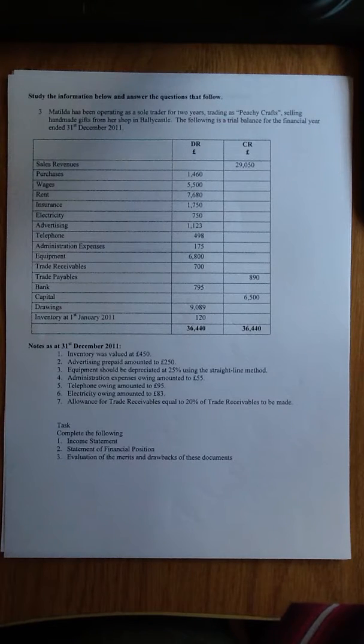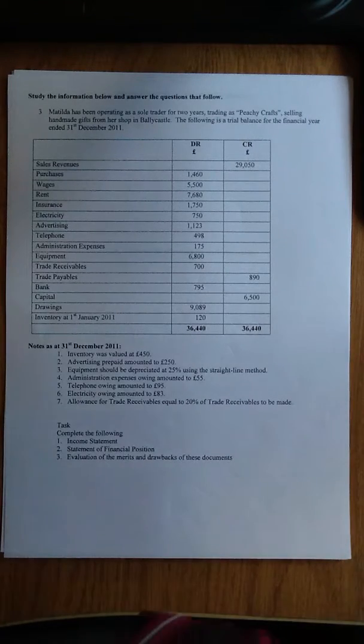So it gives you the trial balance, and then it gives you notes at the bottom and the task. So this is a full account, which is going to ask you to do both the income statement and the statement of financial position. And we're also going to have some theory here.